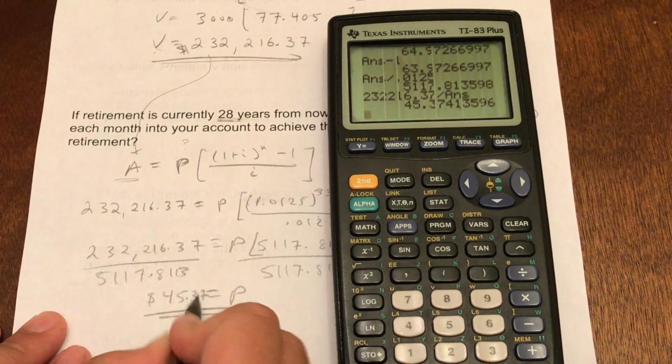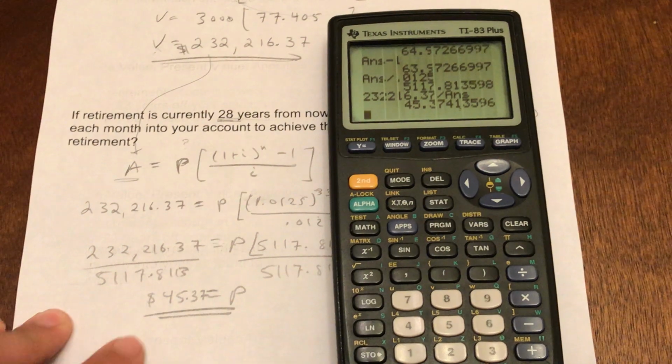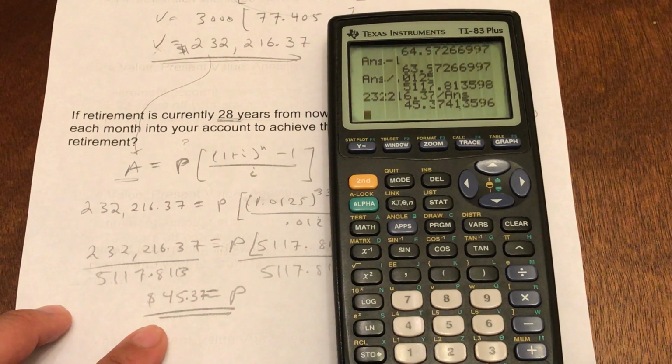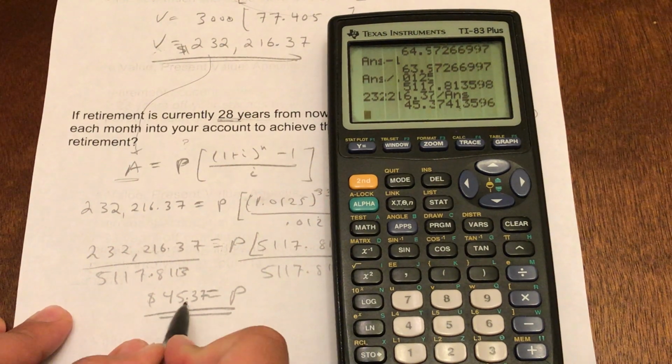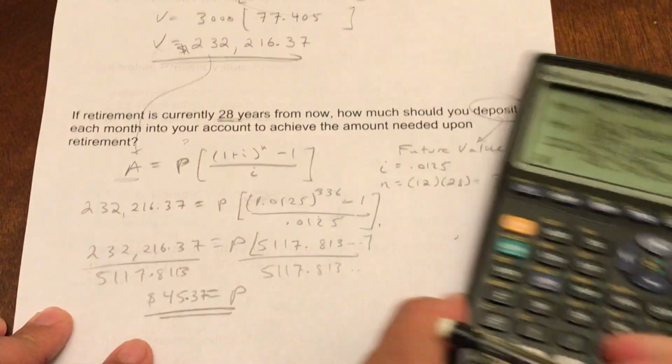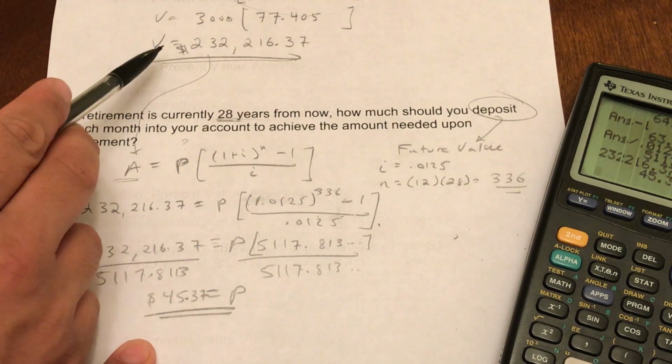This should not be a ginormous number, right? This is fairly small, but maybe a couple hundred dollars shouldn't be huge, because you're putting money away every single month. Most of us don't have room in our budget for putting away $30,000 every month. But putting away $45 a month over a long period of time, 28 years, slowly accumulates into a very large amount.